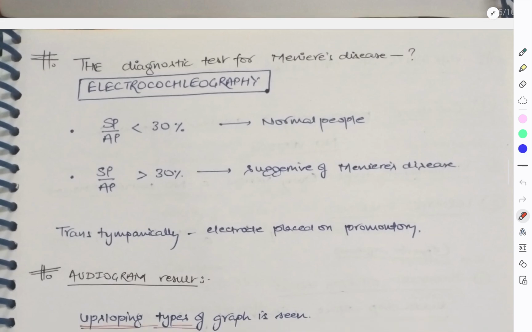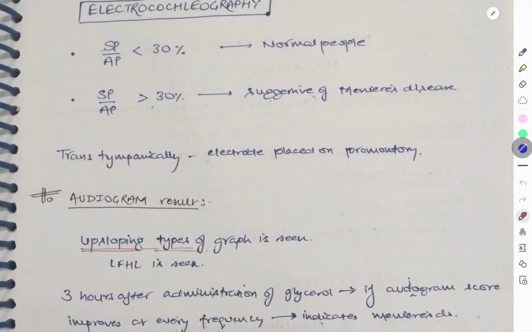What is the diagnostic test for Meniere's? It is electrocochleography. It is very important. The diagnostic test for Meniere's disease is electrocochleography. Here the summation potential upon action potential ratio is less than 30% in normal people. If SP by AP is more than 30%, it is suggestive of Meniere's disease, and if it is more than 40%, it is diagnostic of Meniere's disease. It is done transtympanically. The electrode is placed on the promontory and the potentials are obtained.